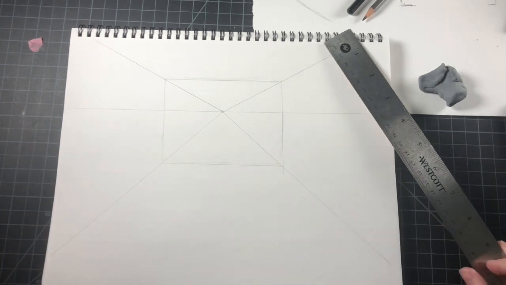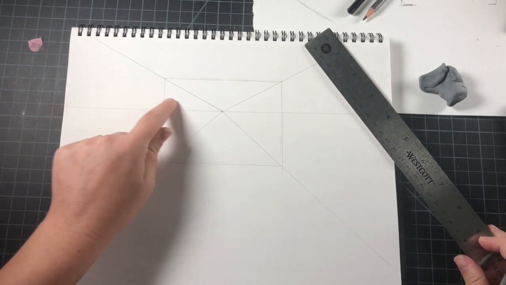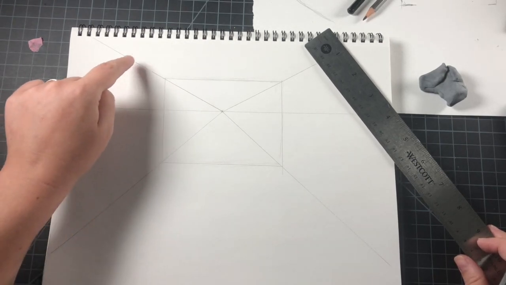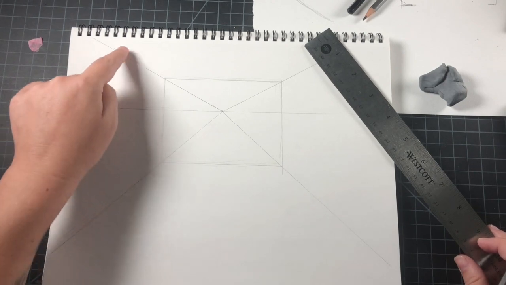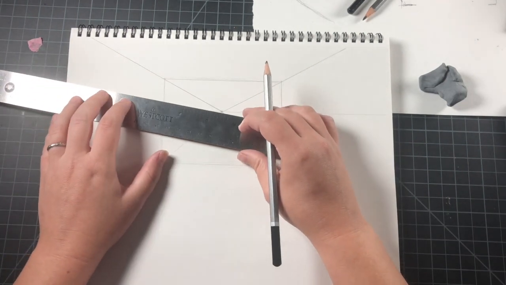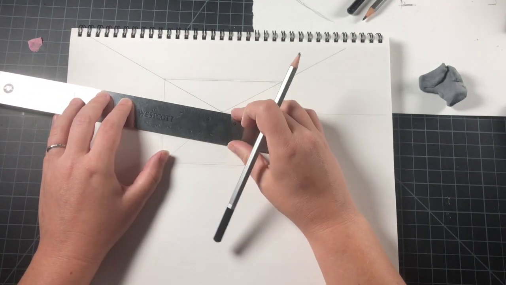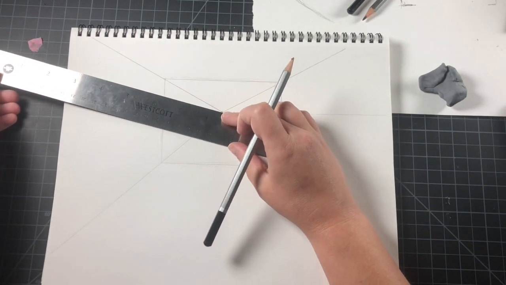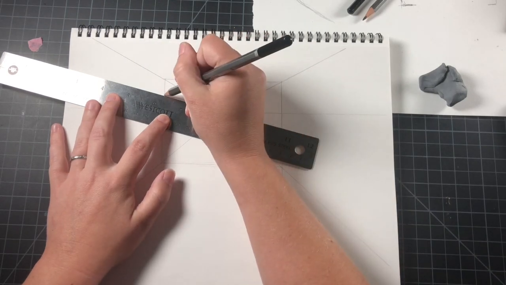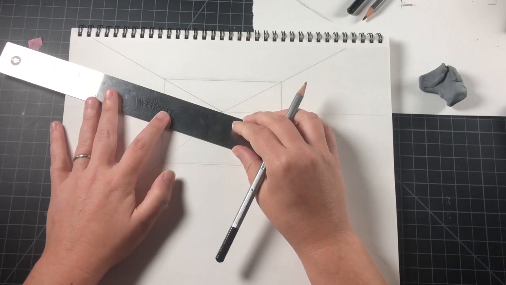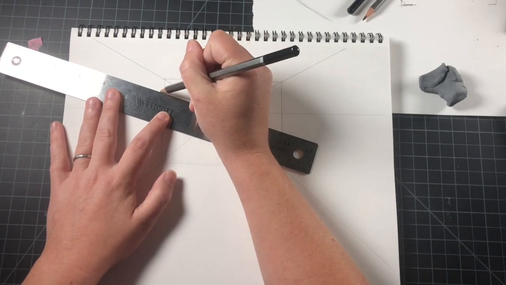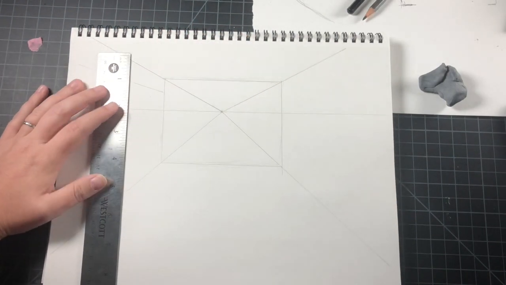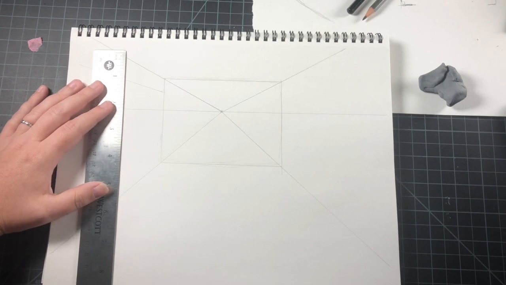Let's put in a door. I'm going to guesstimate that if we're going to put a door on this wall, the height of the door is going to be between the middle line where our eyes are and the ceiling. So I'm going to line up at my vanishing point. I'm going to eyeball where I think this should be. Let's make it a little taller. And then I can pull down the sides of the door.